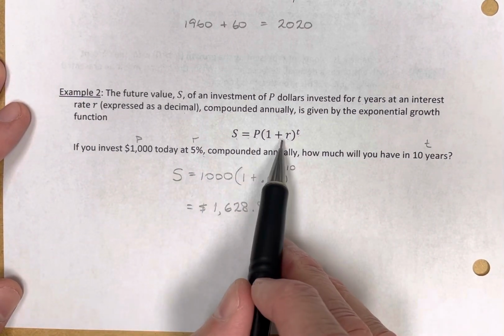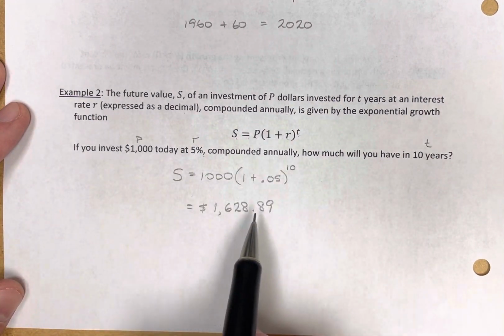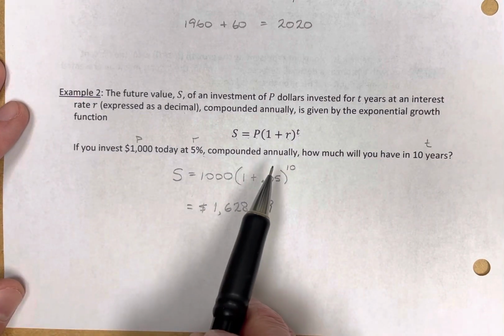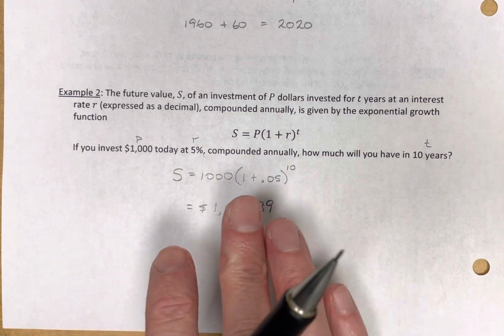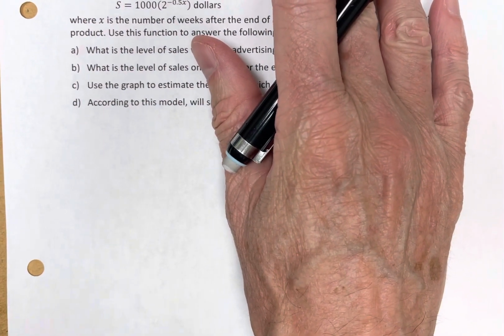So another example of an exponential function, in this case a financial function. We'll do a lot of looking at finance coming up. It's very popular with exponential growth. We'll look at finance examples in future lessons. All right, let's take a look at decay. Exponential decay models briefly.